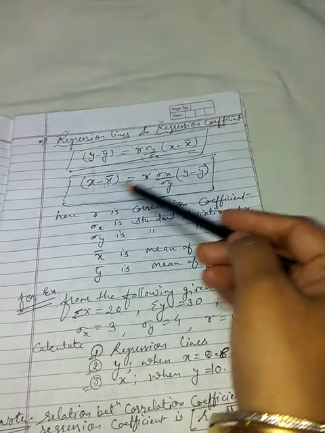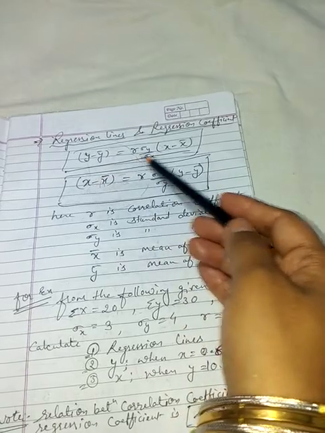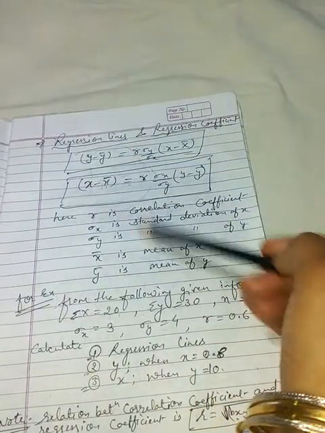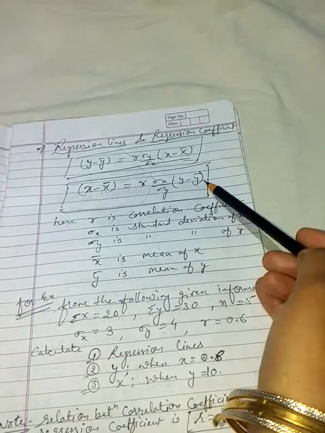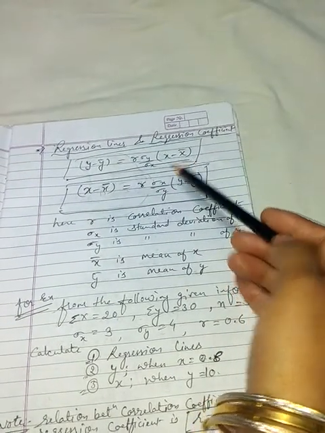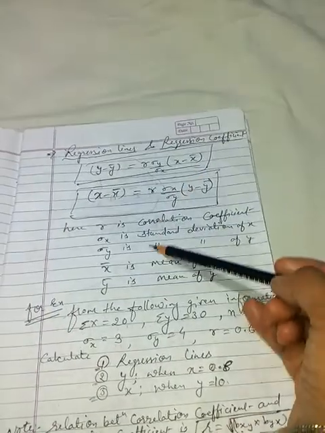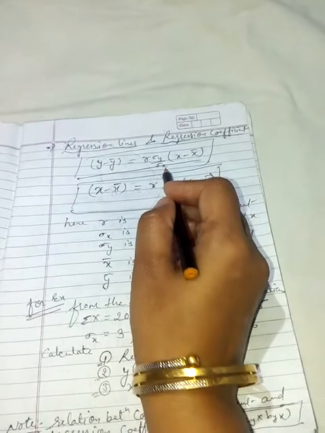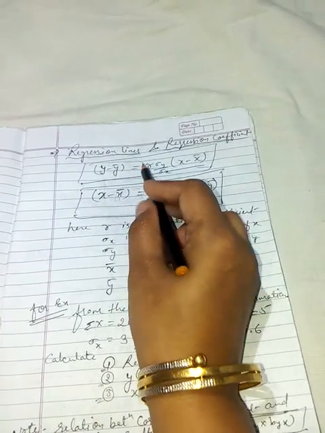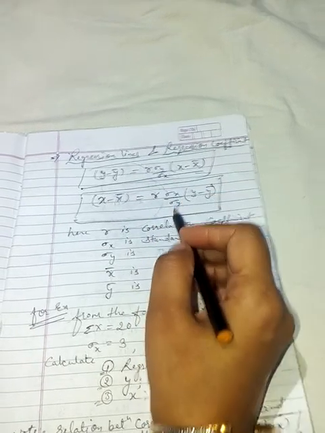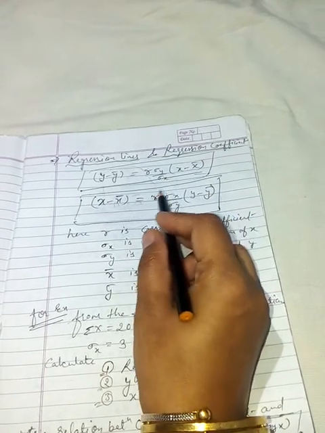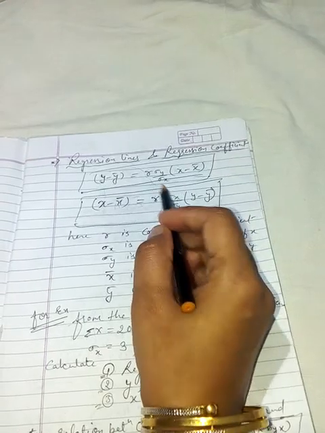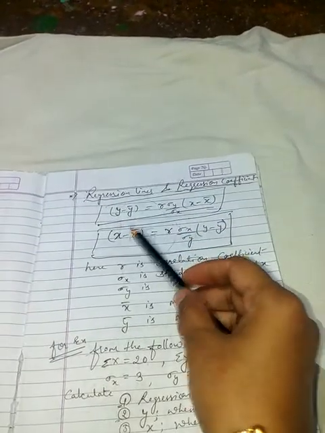If we have information like the mean values, standard deviations, and correlation coefficient, then we can easily calculate the regression lines through these two formulas. The first is y on x and the second is x on y. In these two equations, the important thing is the coefficient of x in the first equation and the coefficient of y in the second equation, which is the regression coefficient. This is the regression coefficient of y on x, and this is the regression coefficient of x on y.